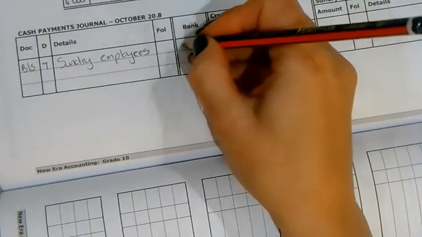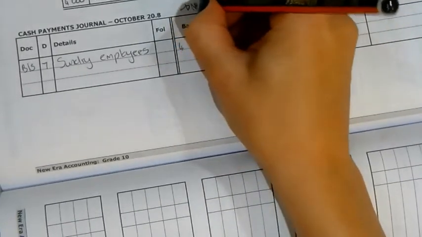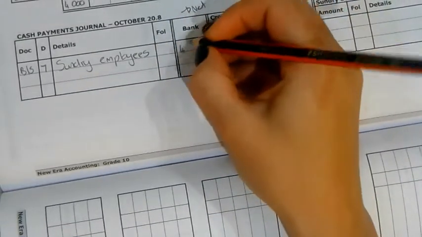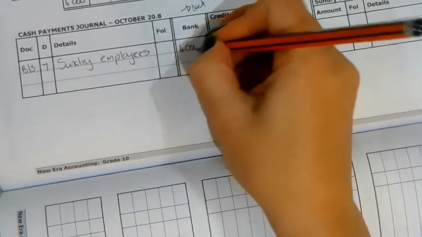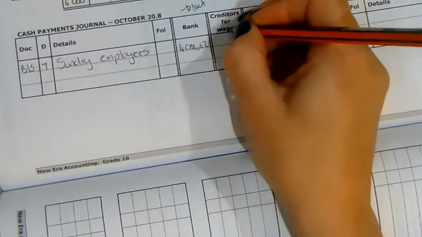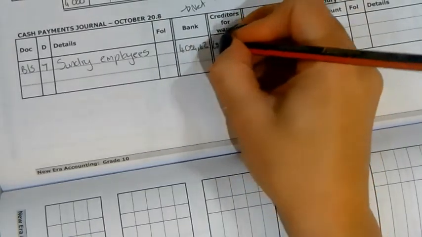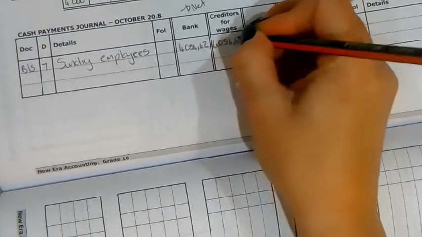And we're paying them the net salary. Remember, this is the net salary of 4,054.42. This is the amount for creditors for wages, 4,054.42. Let's quickly post this to our ledger account.